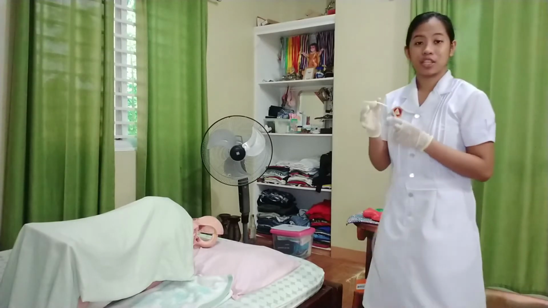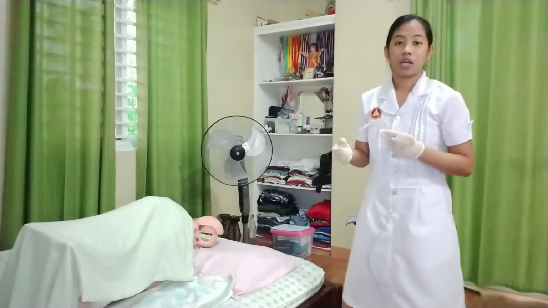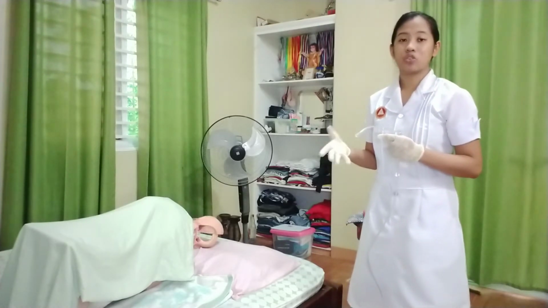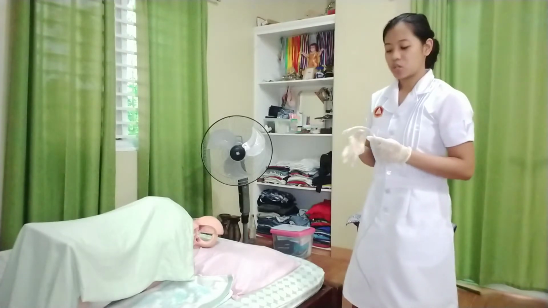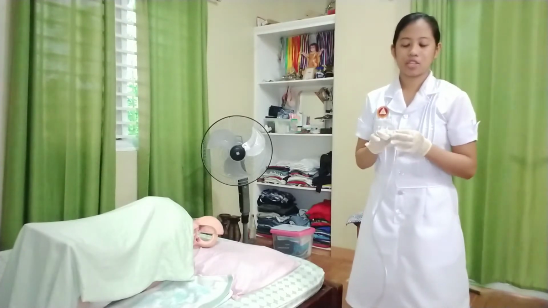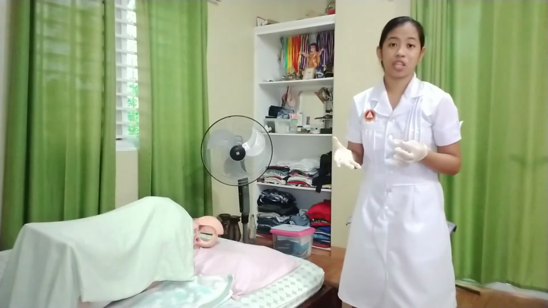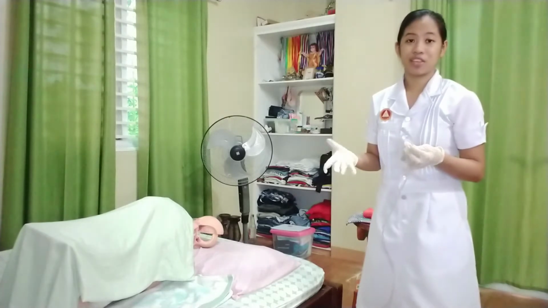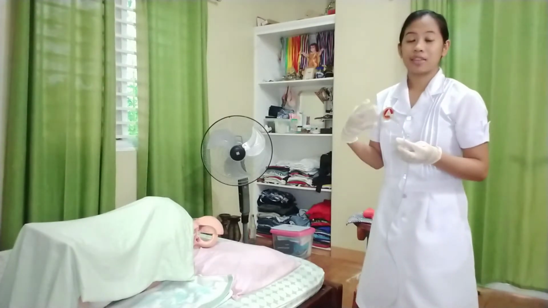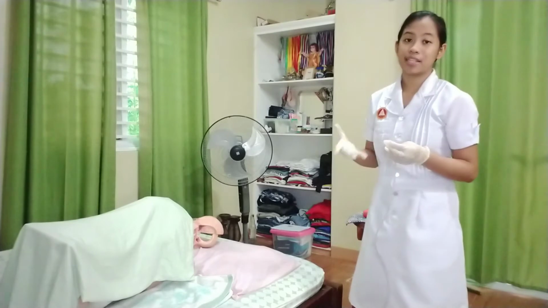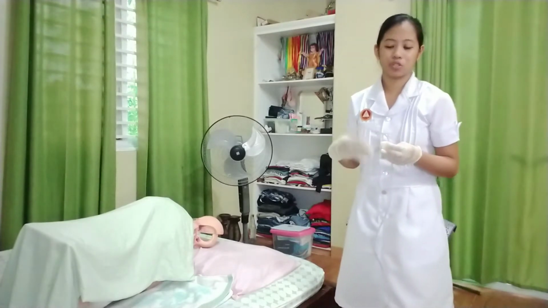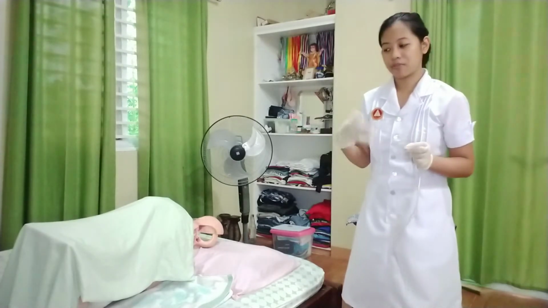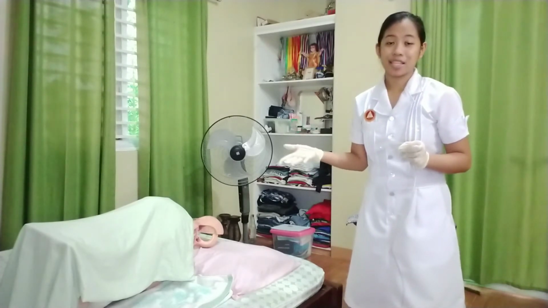So I will be inserting the tube into the rectum about 3 to 4 inches smoothly and slowly, directing towards the umbilicus. So in inserting a tube, we should always remember that we should never force it. If resistance is encountered in the internal sphincter, let's ask our patient to take a deep breath and we will run a small amount of solution through the tubing.